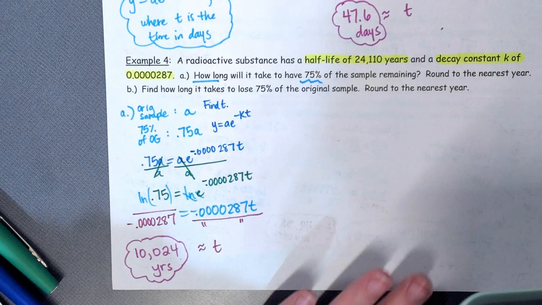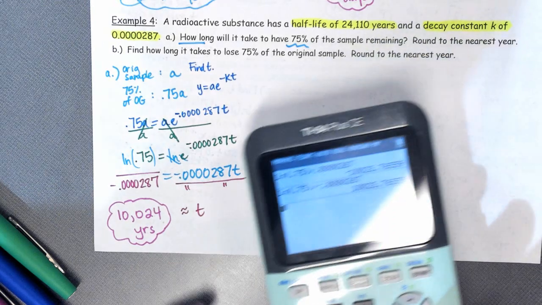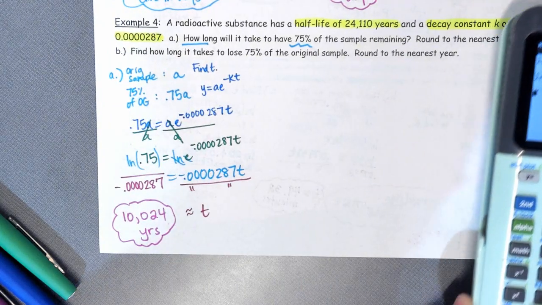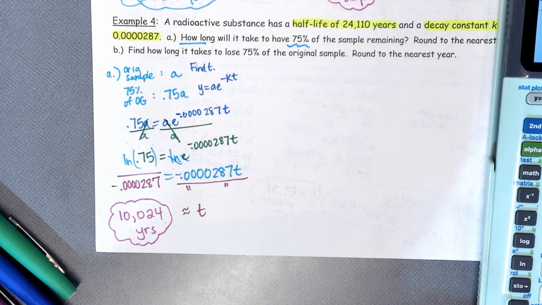Okay, and then part B is very similar. There's just a few language changes in there, so I want you to read that and see if you can come up with your equation.